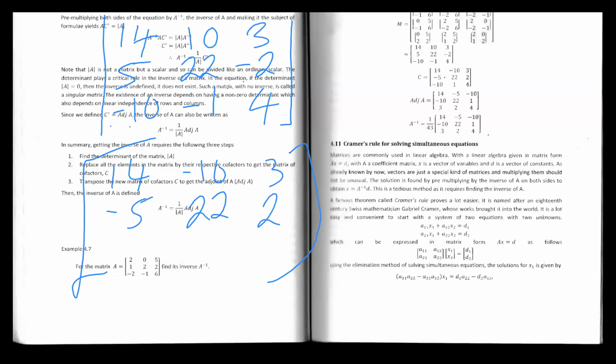Then this will be negative 10 because this is positive. This will be 1 positive and 4. Minus 2, 22, minus 10, 1.